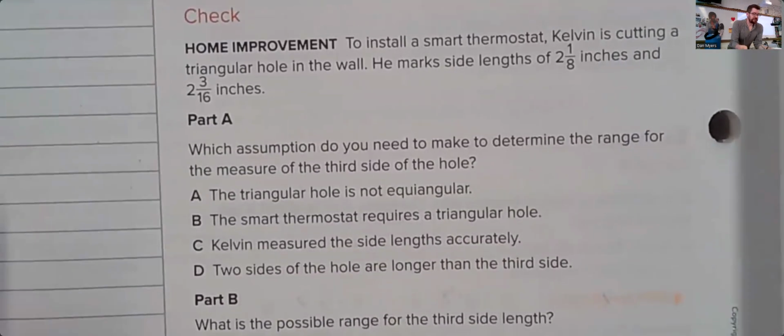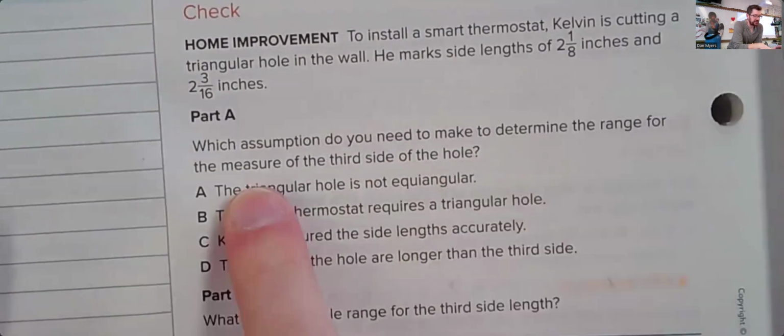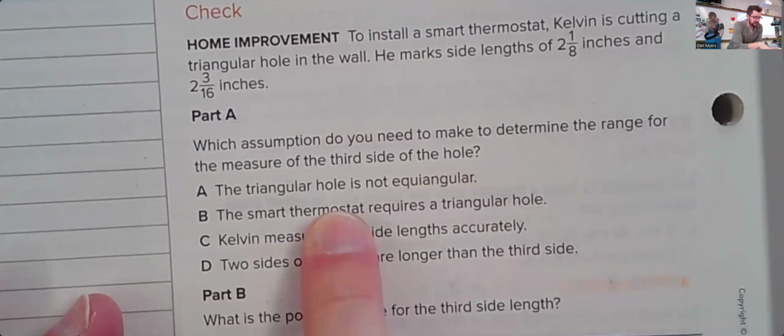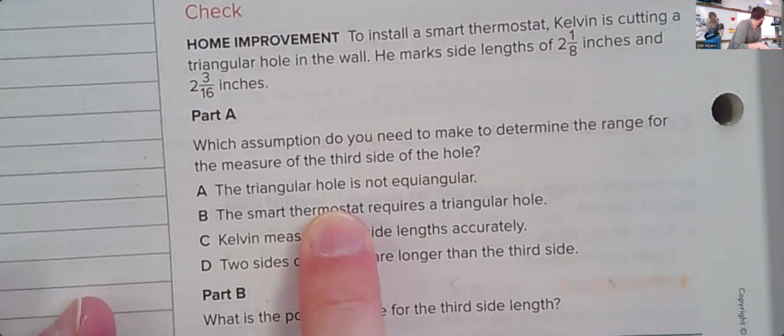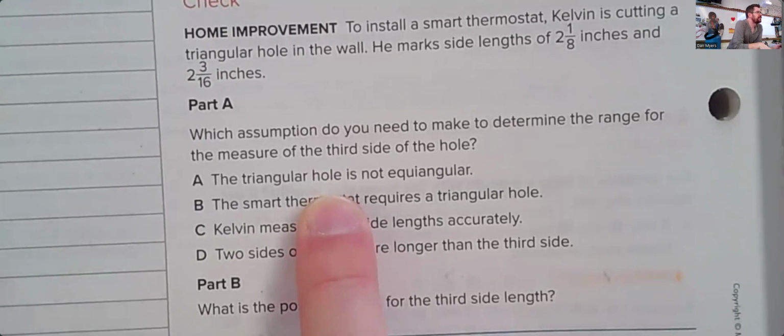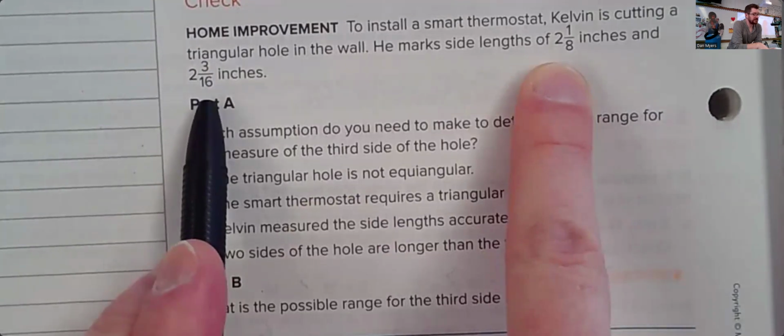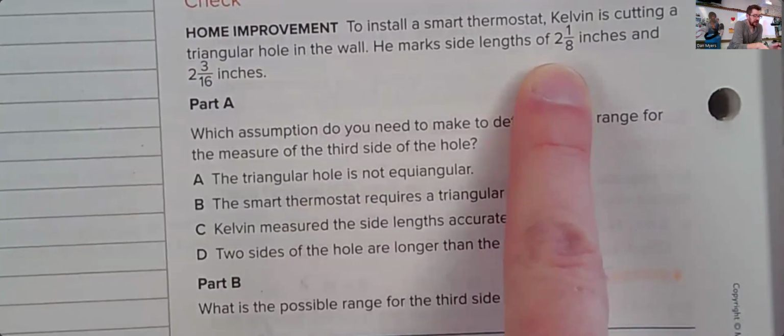All right. What assumption do you need to make to determine the range for the measure of the third side of the hole? A, the triangular hole is not equiangular, which it can't be equiangular because equiangular means it's equilateral, right? Equilateral and equiangular go hand in hand. And equilateral means what in triangles? All sides are the same, which we know is not true because one of the sides is 2 1/8 and one is 2 3/16. That's not the same.